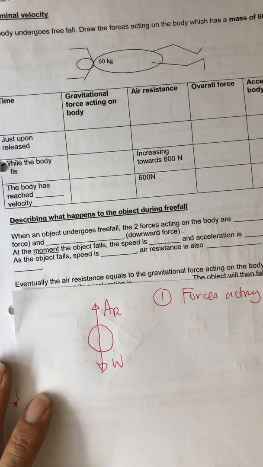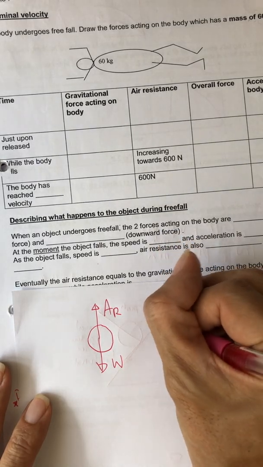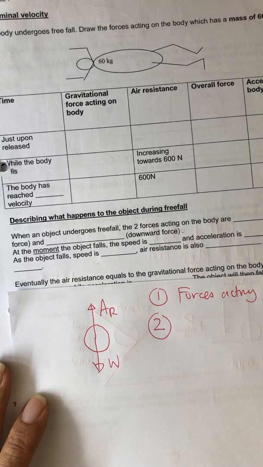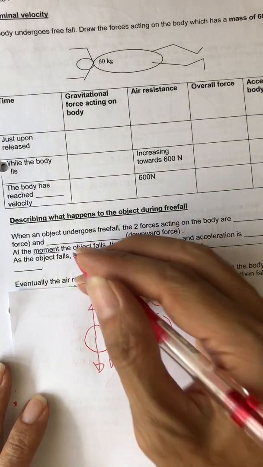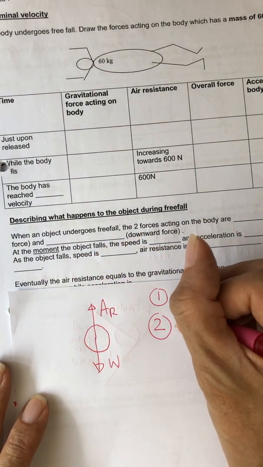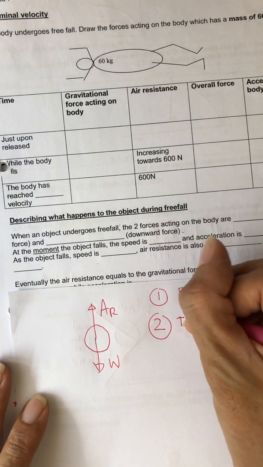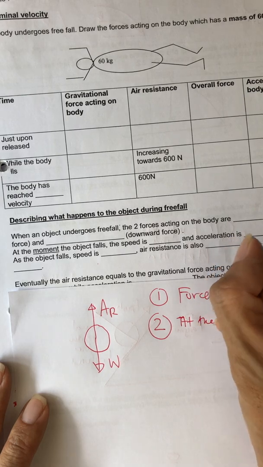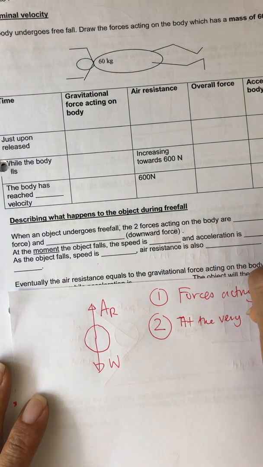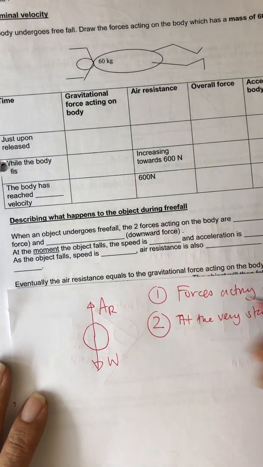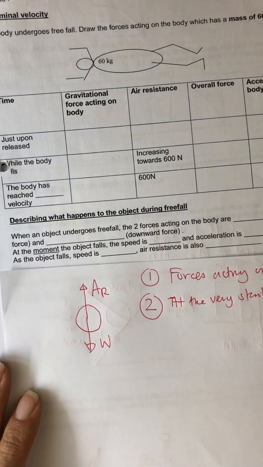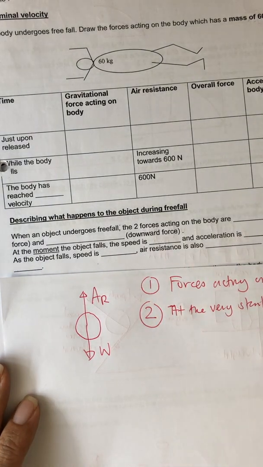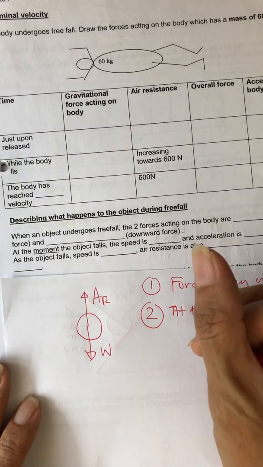All right, so two, the second line, second paragraph. At the moment it falls, right at the very start, what happens? You need to talk about the speed. Well, what are the things we're going to talk about?